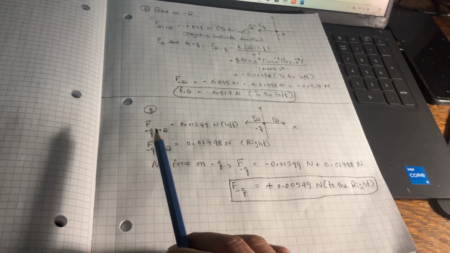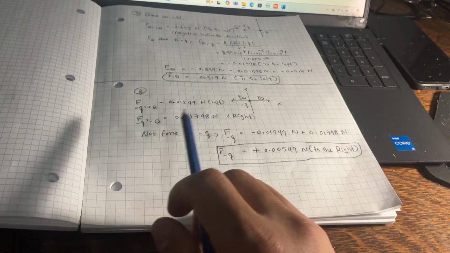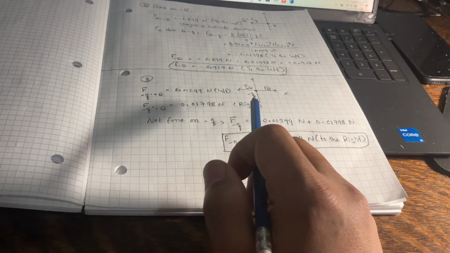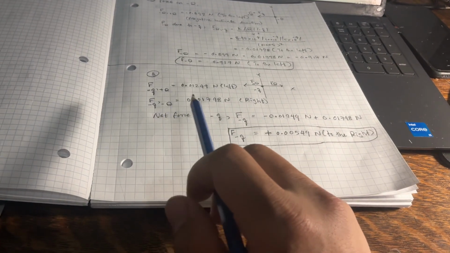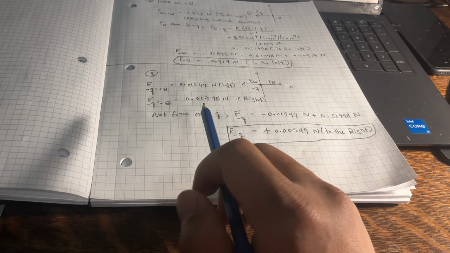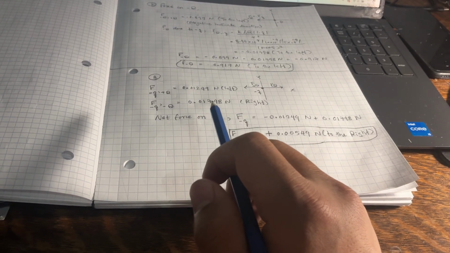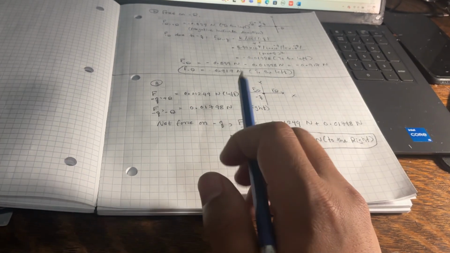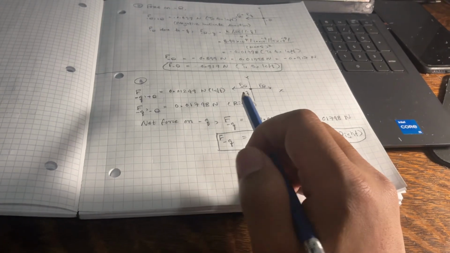So the force for negative small q is going to be the sum of the force by positive q and negative q. So we will have the same amount of forces from two charges as the previous ones.